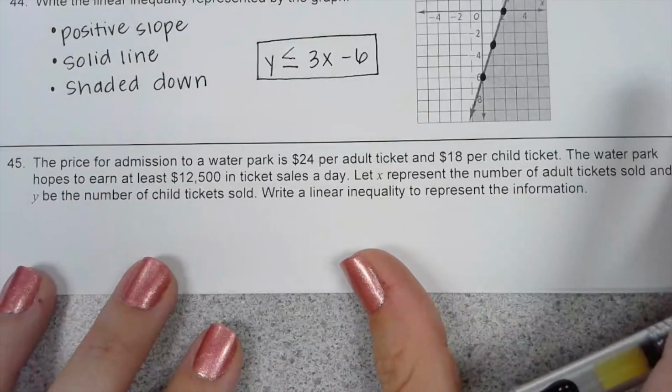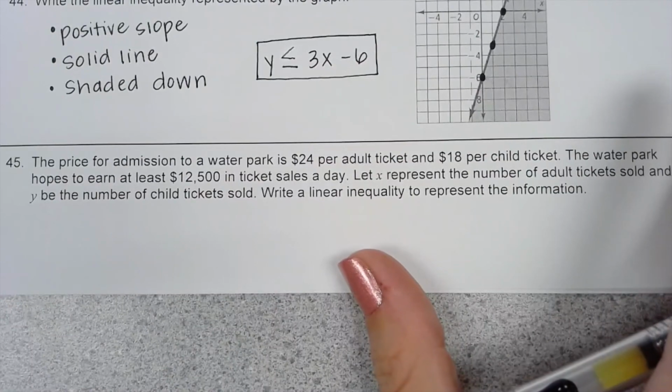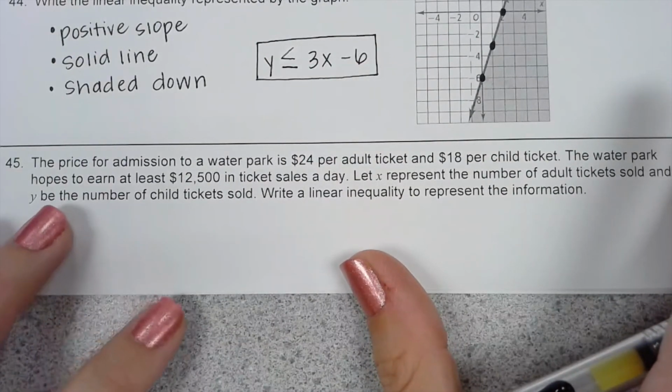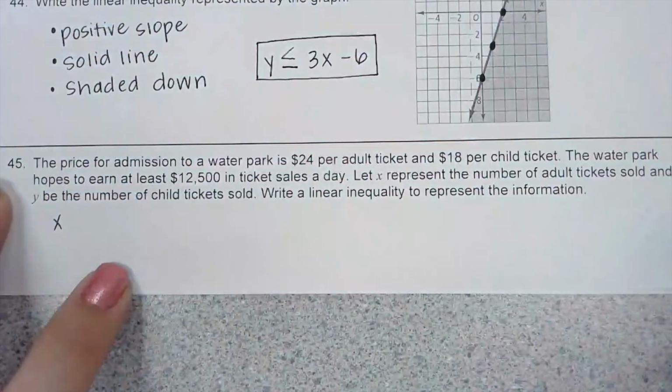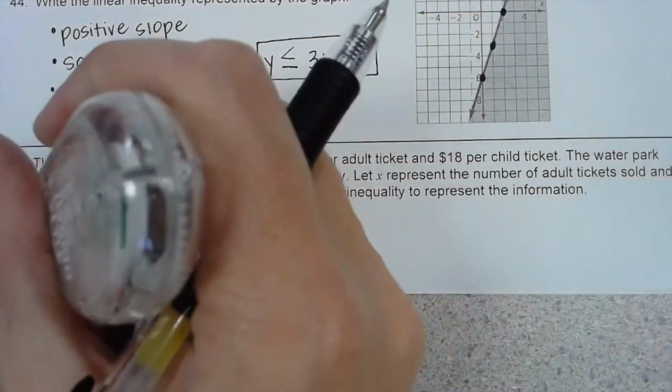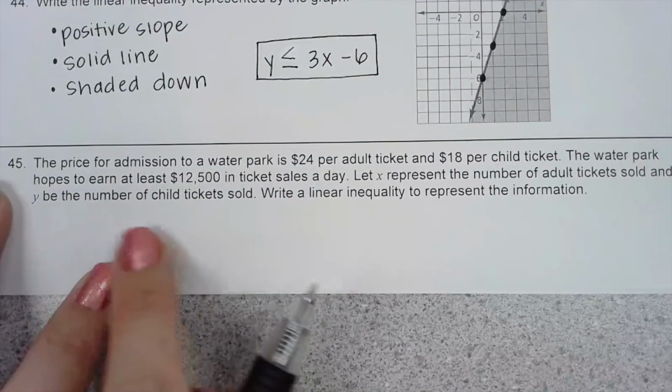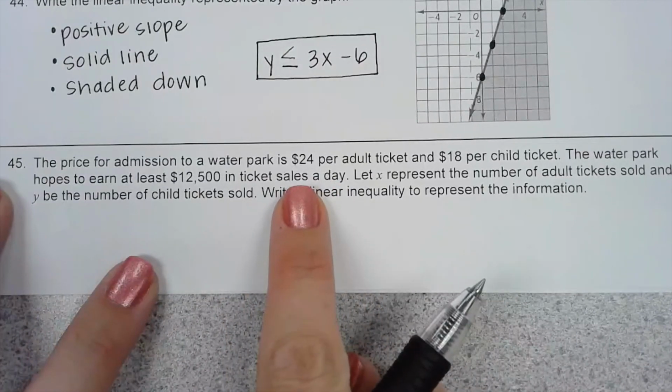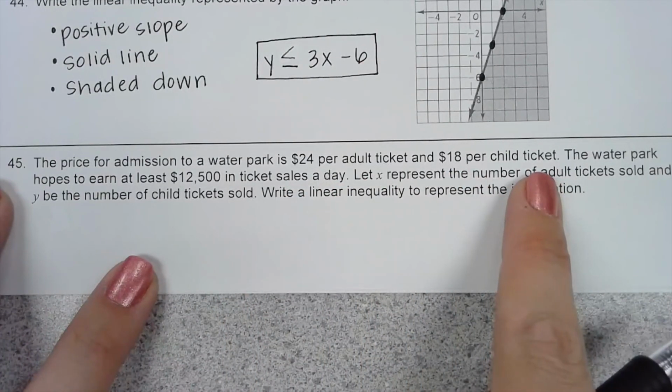And then last but not least, question 45. The price for admission to a water park is $24 for each adult ticket. So we'll let, oh, they already defined their variables. So let x equal the number of adult tickets and let y equal the number of child tickets. So it's $24 per adult and $18 per child.